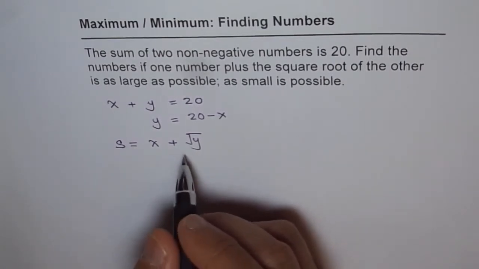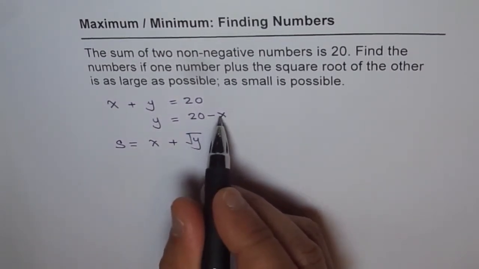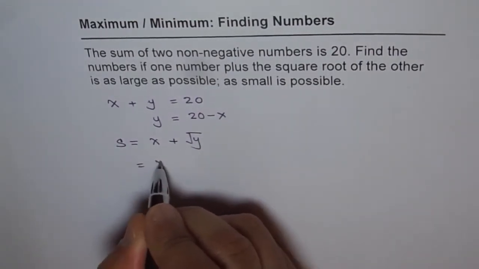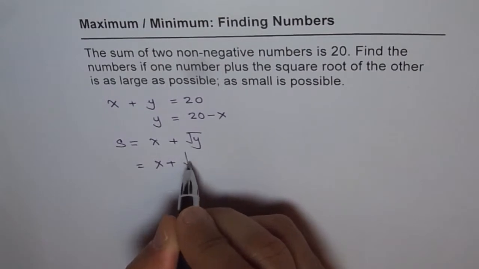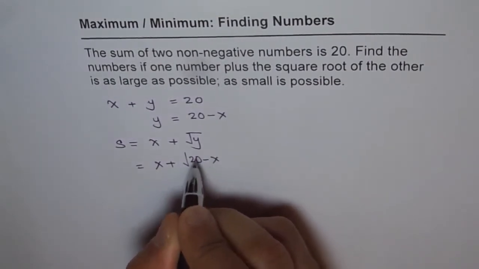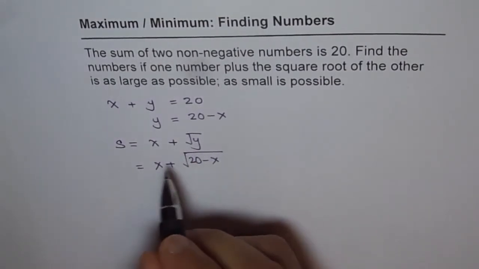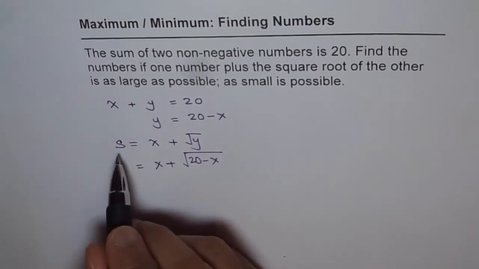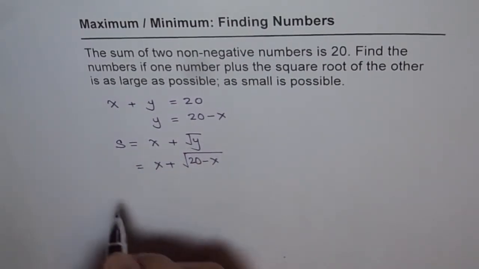So from this equation, we can write y in terms of x. Then we'll have an equation in one variable. So we get S equals x plus square root of 20 minus x. Now to maximize it or to minimize it, we have to find the derivative of this function with respect to x.